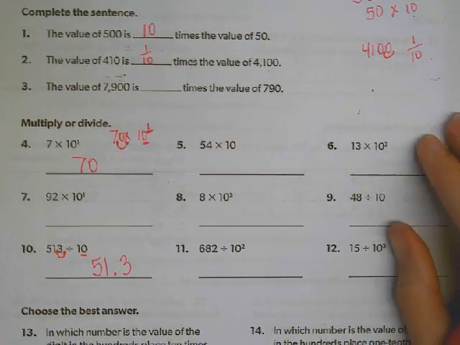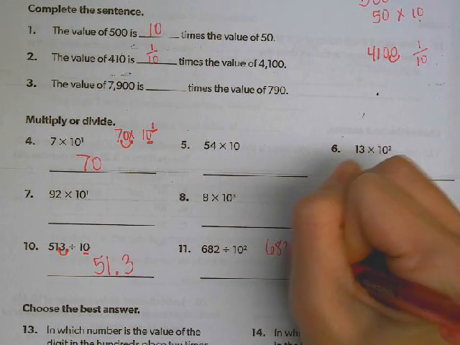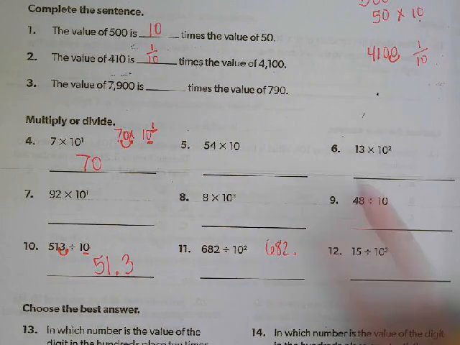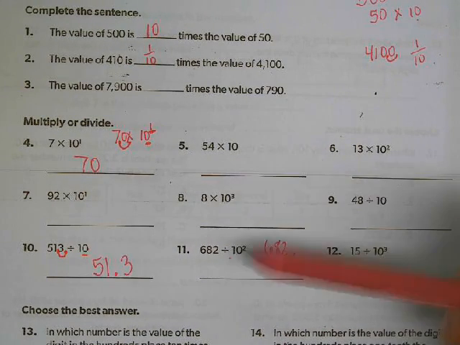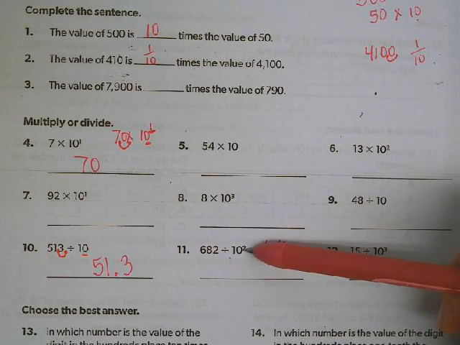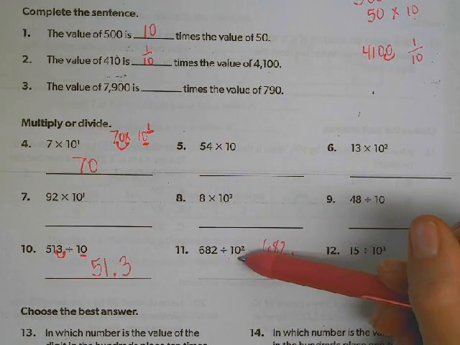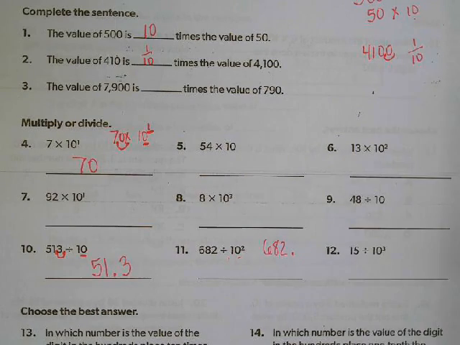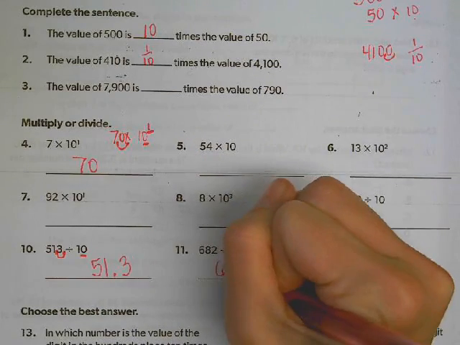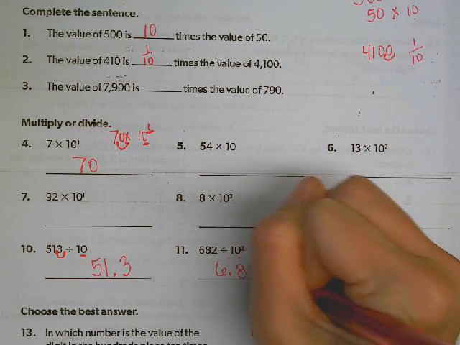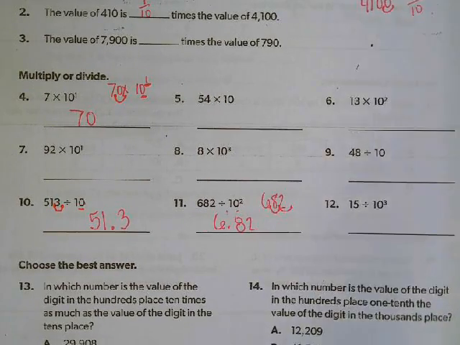I'm going to pick one more, number 11. Okay, if I have 682, my decimal goes at the end. I'm dividing, so I'm going to move my decimal to the left. How many places am I going to move it? This one actually has an exponent. The exponent tells me I'm going to move it 2 places. If it didn't have an exponent, I'd only move it 1 place because there's only one 0 here. So I'm going to move it 2 places to the left, 1, 2, and I get 6 and 82 hundredths.